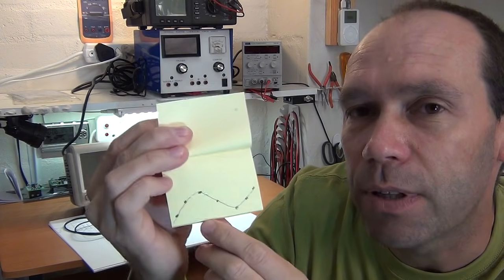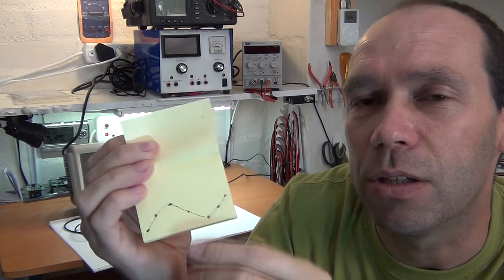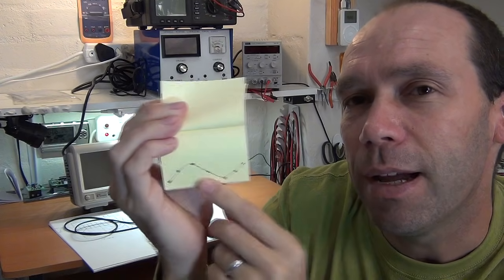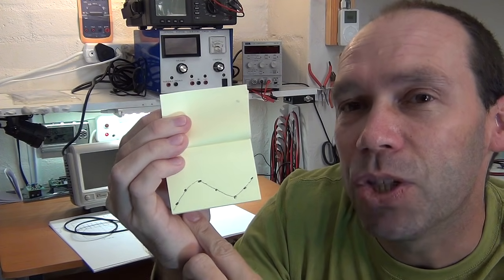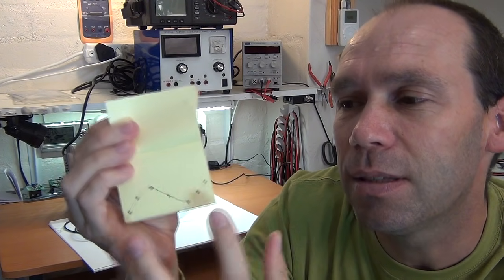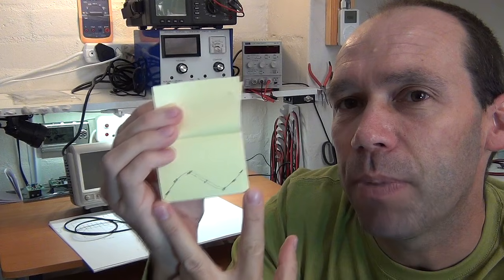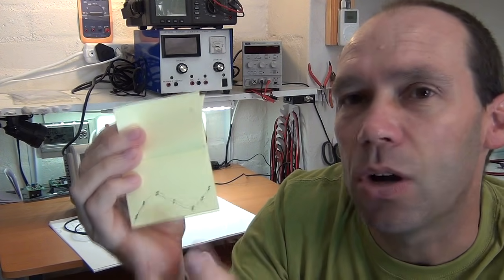Although it's obviously different today with digital ones, they just have the signal and they plot it on a digital display. But in essence, what I like to think of an oscilloscope as is a time machine. It really is a time machine. It allows you to see something over a period of time, something that your normal multimeter can't do.